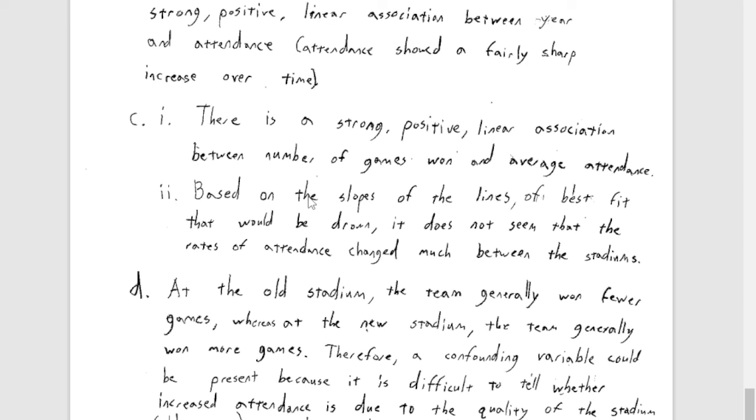At the old stadium, the team generally won fewer games, whereas at the new stadium, the team generally won more games. This is where the confounding comes in, because we don't know which of the two is causing the increase in attendance. Is it because they have a fancy new stadium? Or is it just because the team is better and winning more and that increases attendance? That's why it's confounding, because either one of them could be causing an increase in attendance and it's hard to tell the difference because both of them are happening at the same time. So that's where the confounding comes in.